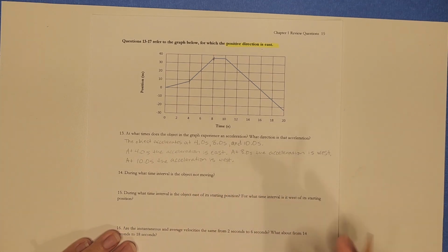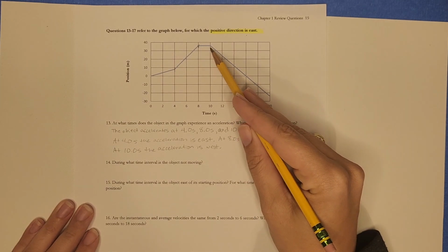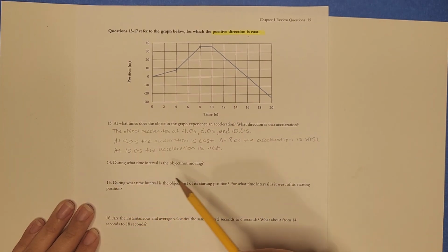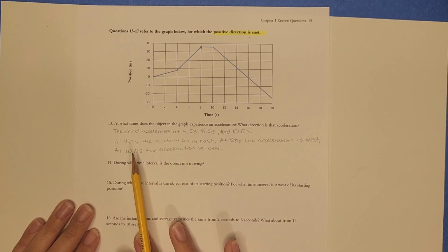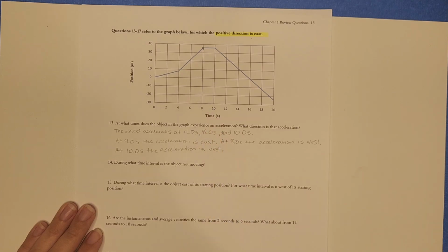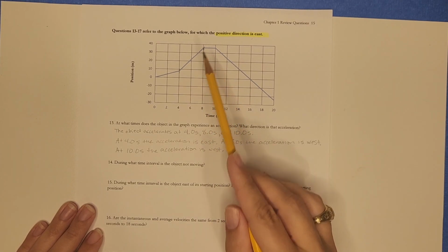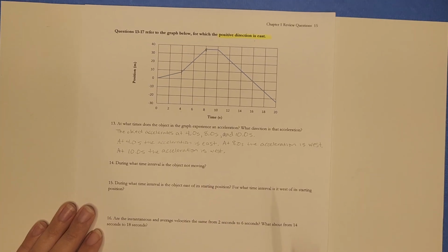I'm not going to write the answer here because that's pretty simple, but from 8 to 10 seconds, and you would say 8.0 to 10.0 seconds. Remember that we're always going to estimate 1 unit further than what our marks are. So 8.0 to 10.0 seconds, the object is not moving.